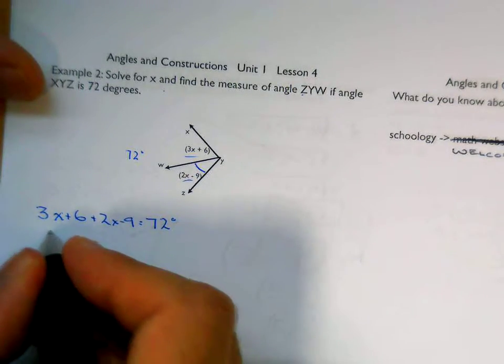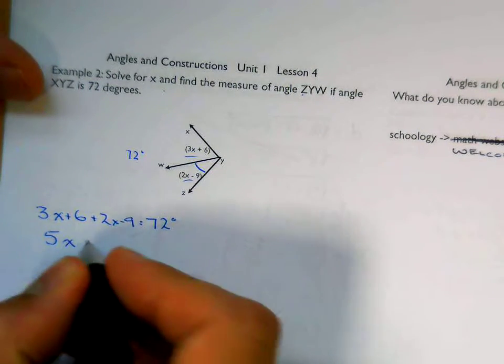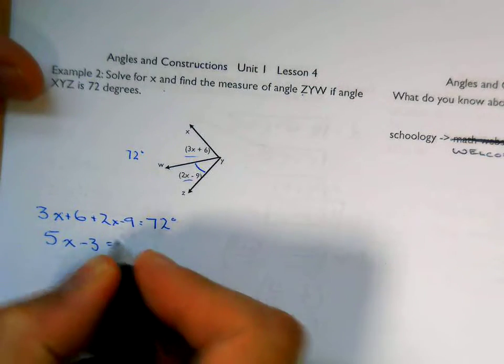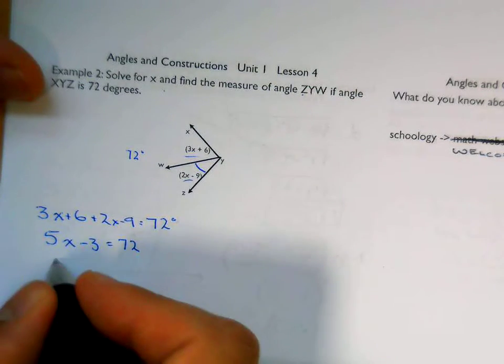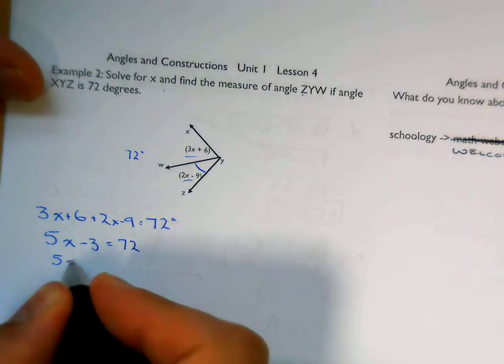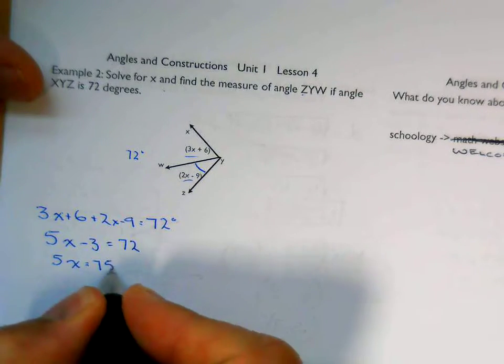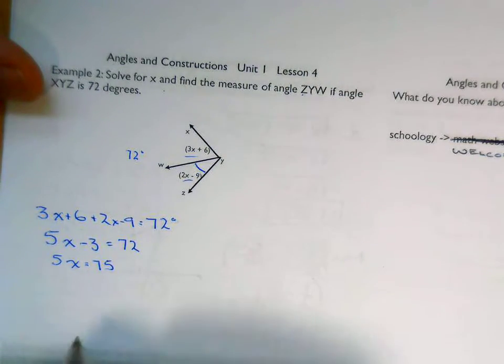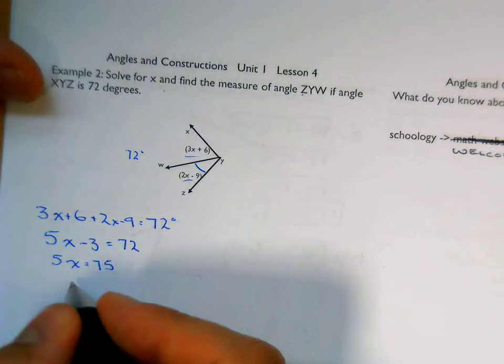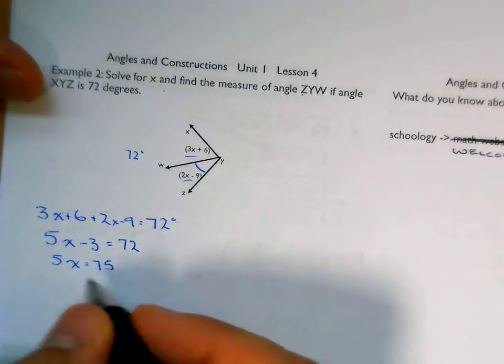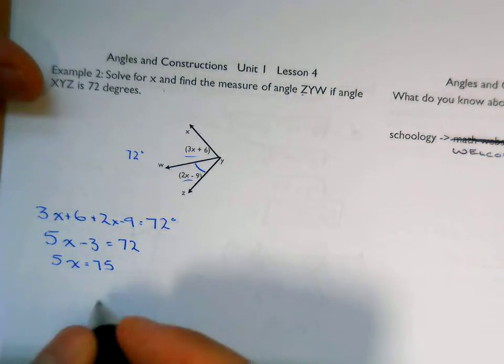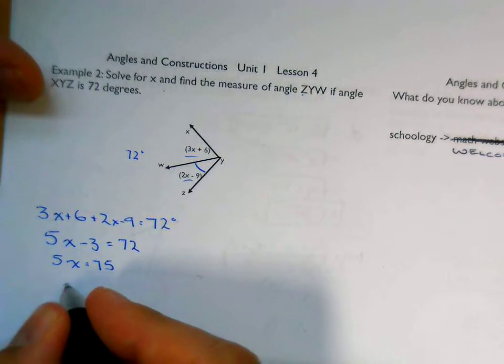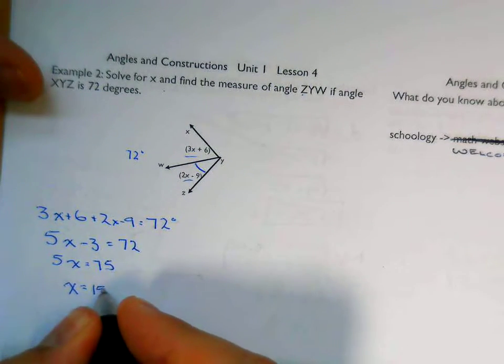Shouldn't be too difficult to solve for x. We'll combine our like terms, and then we'll add the 3. And so it looks like we get, let's see, 10, 15. X equals 15.